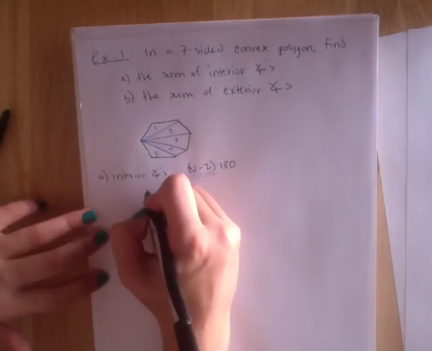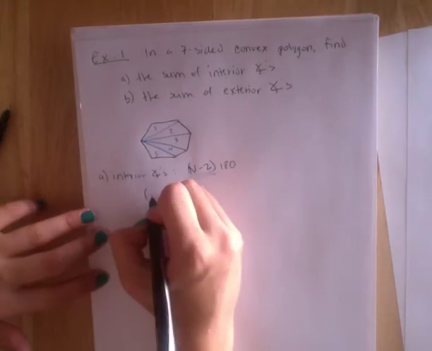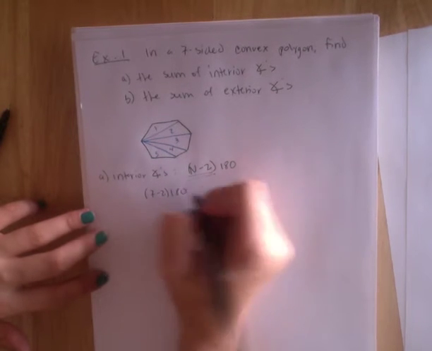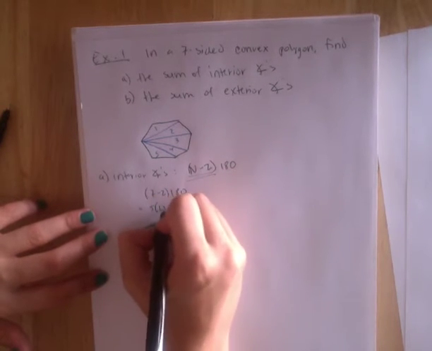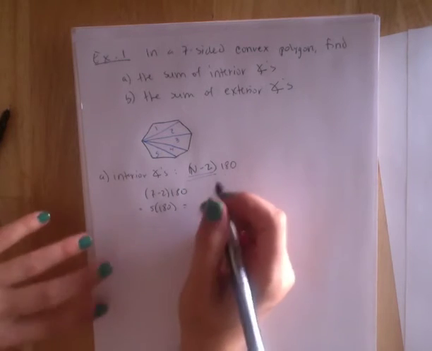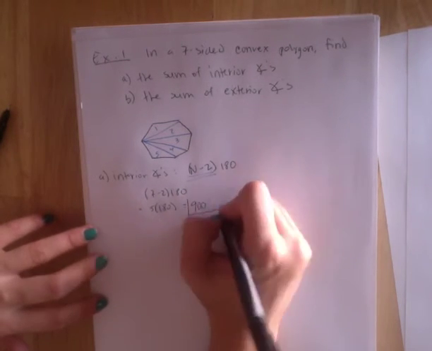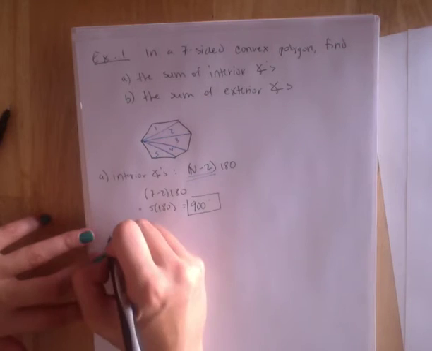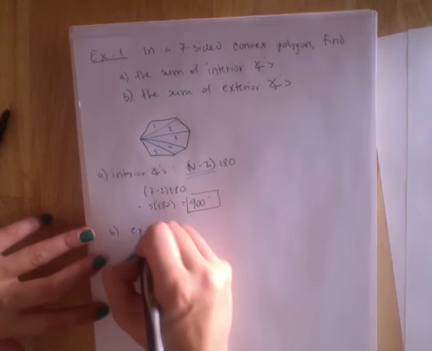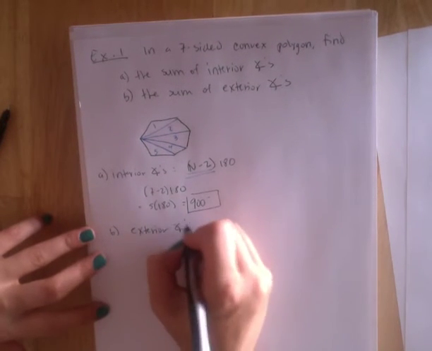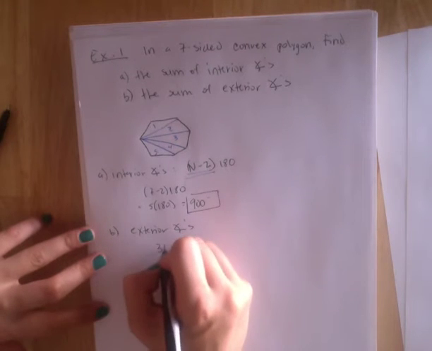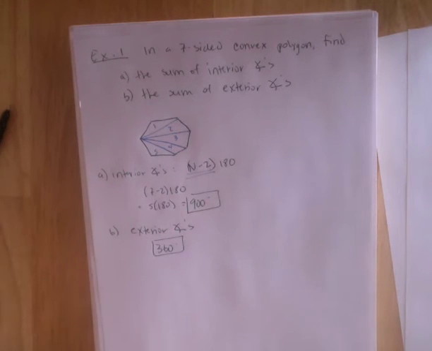So n minus 2, if it's a 7-sided convex polygon, I'll have 7 minus 2 times 180, which gives me 5 times 180, which is 900 degrees. Sum of the interior angles. Now my exterior angles, the sum is 360. We already said that, right? The sum of all of the exterior angles is 360. Okay?